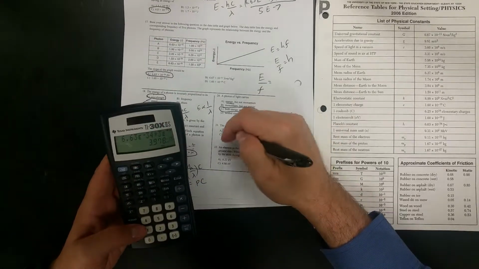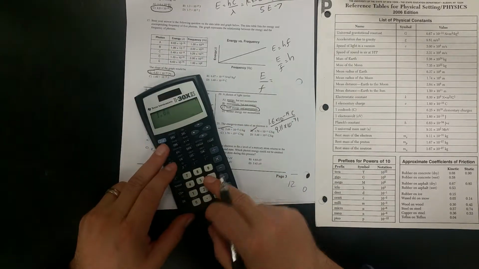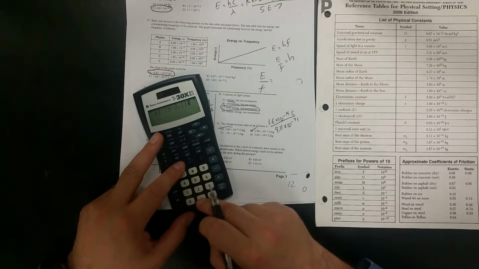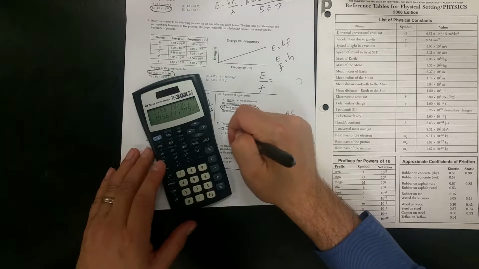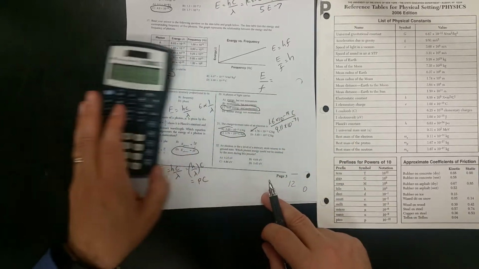So, I mean, that right there, it's not going to be A or B. But let's do 1.6 E negative 19 divided by 9.11 E negative 31. And we should get the right answer, 1.76 times 10 to the 11th. Don't get confused with the 10 to the negative 11th.